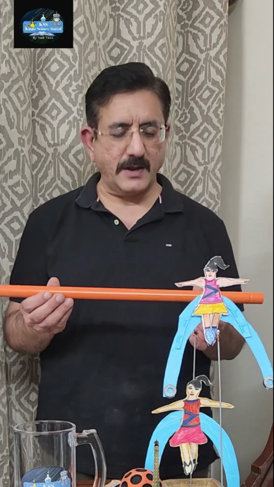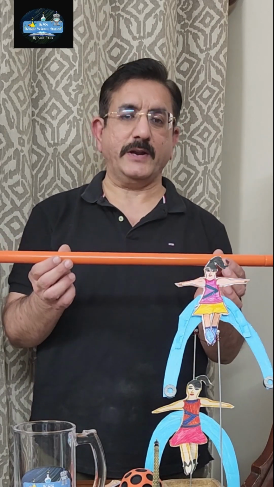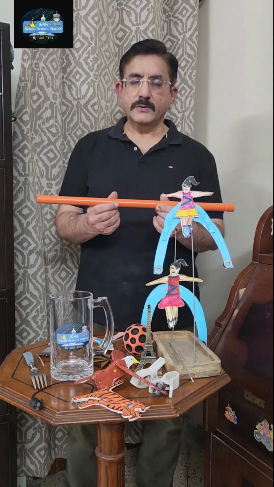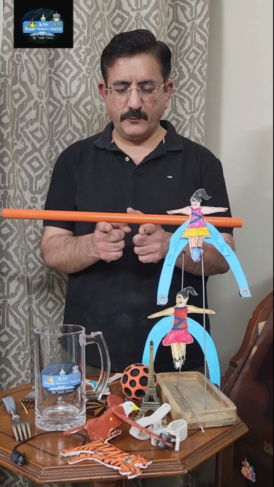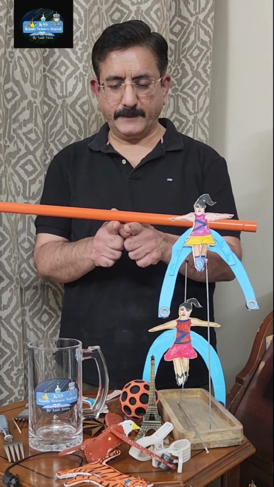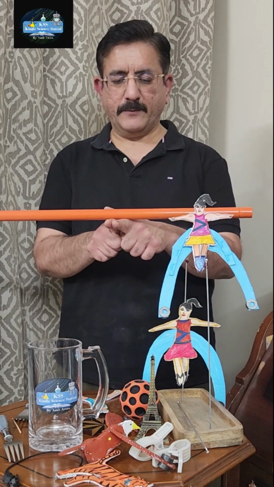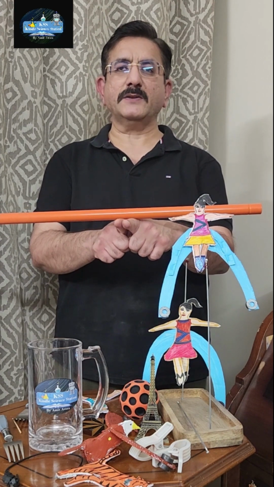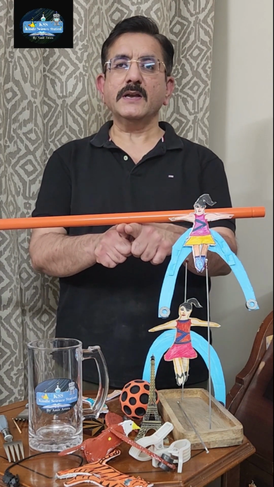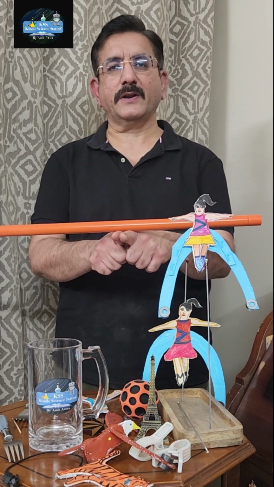For example, if we take this cylindrical rod and want to find its center of mass, then we need to find its balance point. So to find the center of mass, I need to find a point where this rod will perfectly balance. Somewhere here we see a point where this rod is perfectly balanced on my fingers. So this is the center of mass of this cylindrical rod.